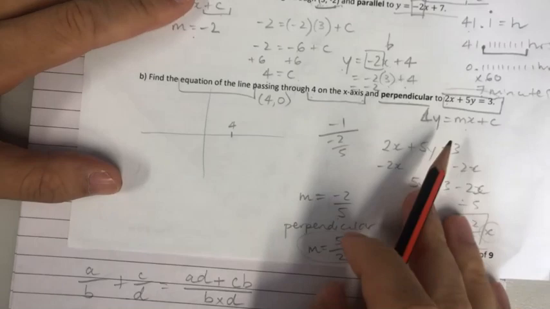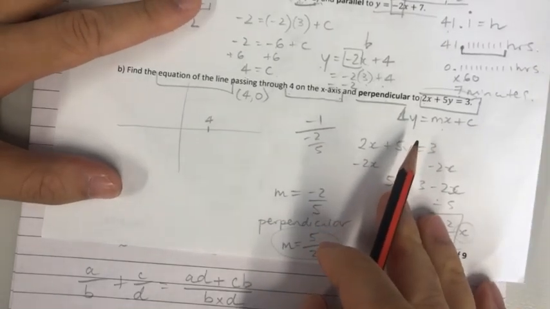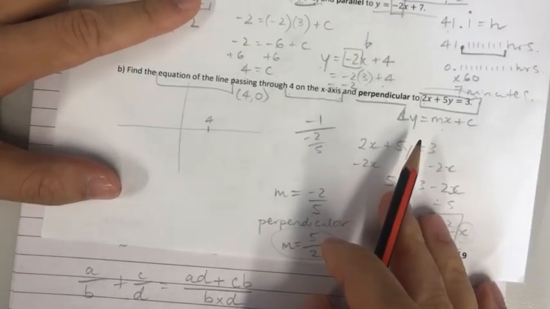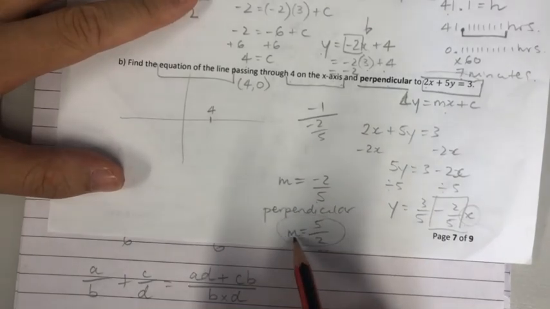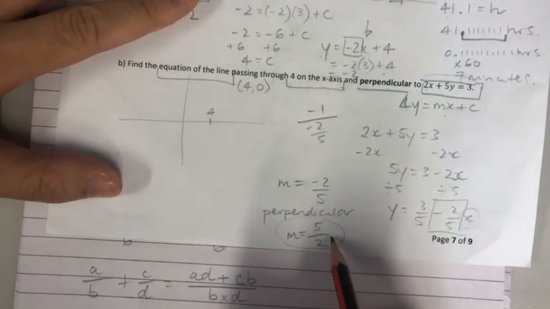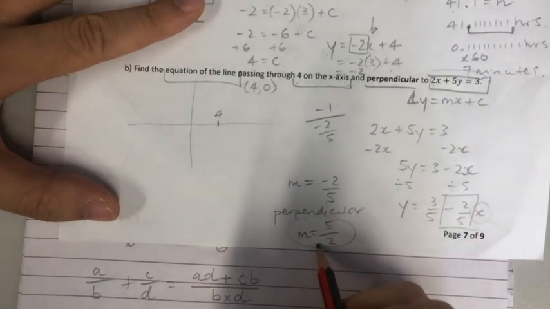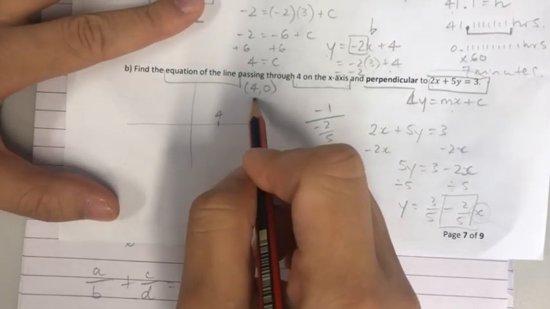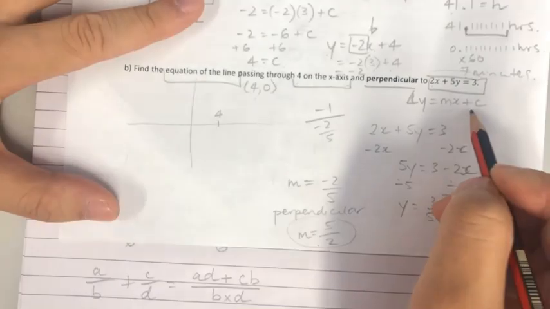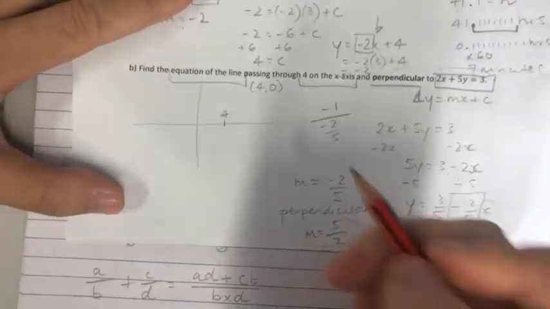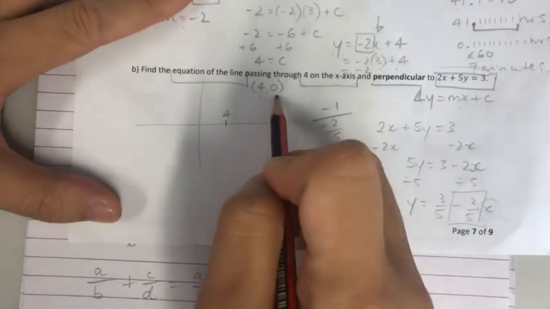I now need to know the y-intercept, and I'm going to do that by substituting this gradient and this coordinate that I got before to then find out what the y-intercept is. So here's my x and here's my y.